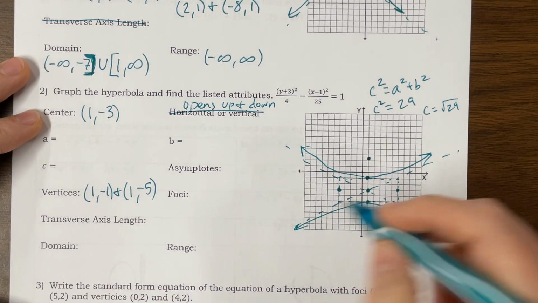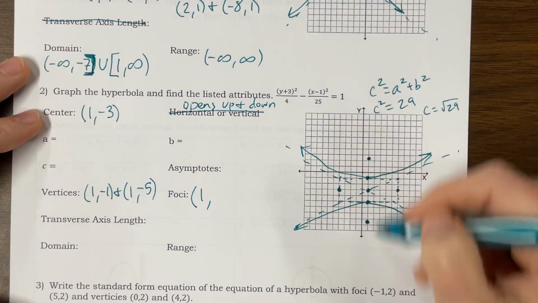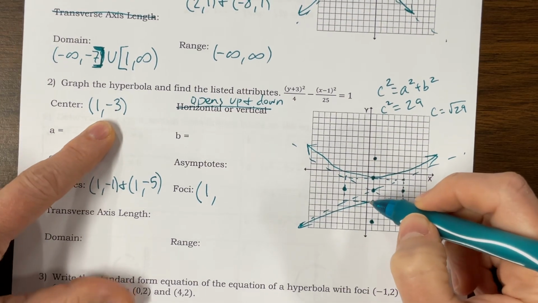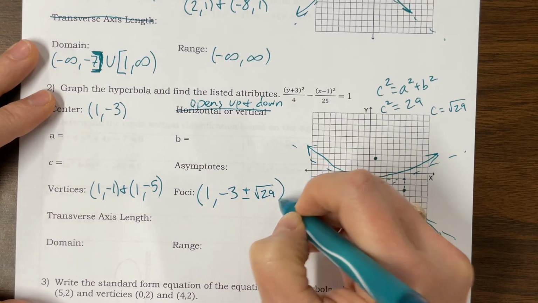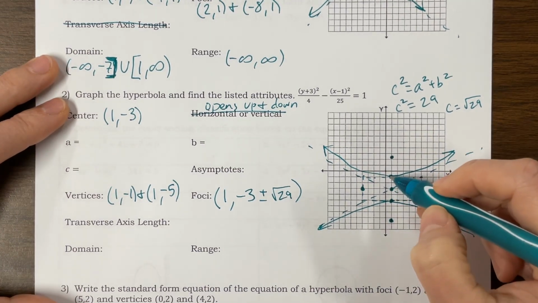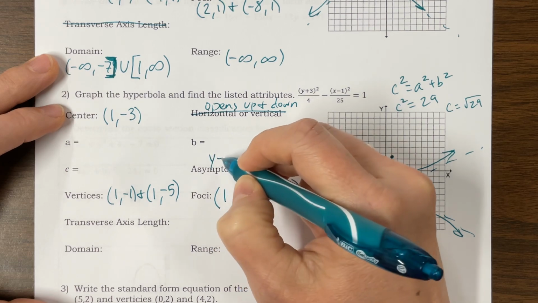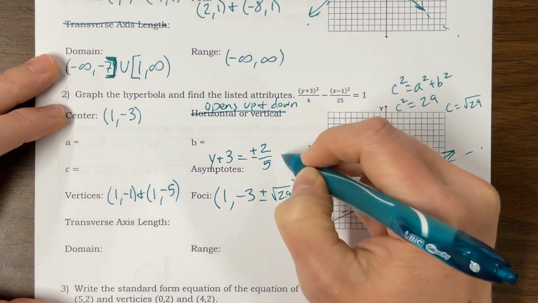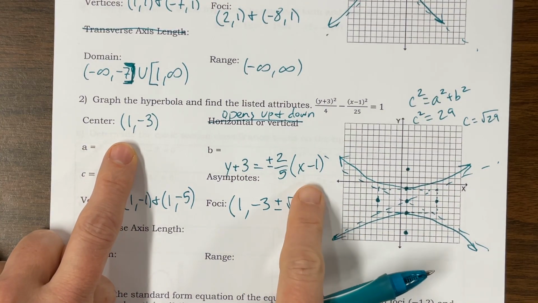So to write that equation, we had an x value of 1, and that didn't change because they're all on the same line, x equals 1. And what was my center? -3. And then I added and subtracted the square root of 29. And that will work for the foci. The asymptotes, I had a rise of 2 and a run of 5. So my asymptotes are going to be y plus 3 equals plus or minus 2/5 times x minus 1. I'm using this point to come up with those equations.